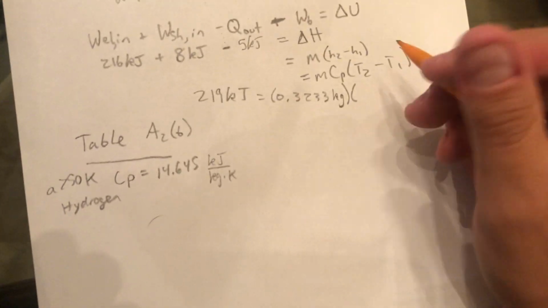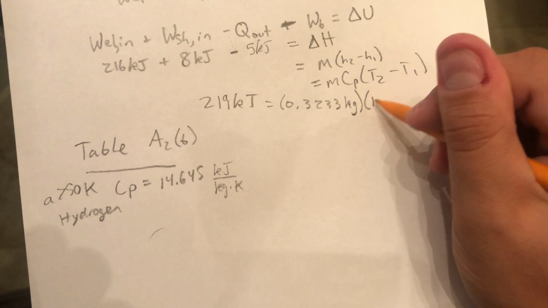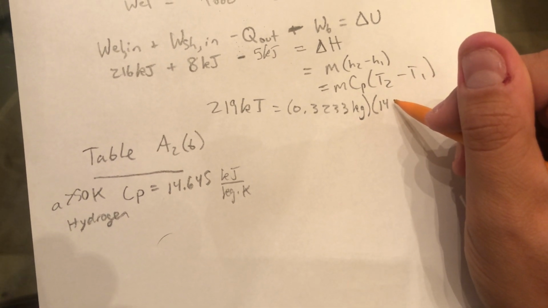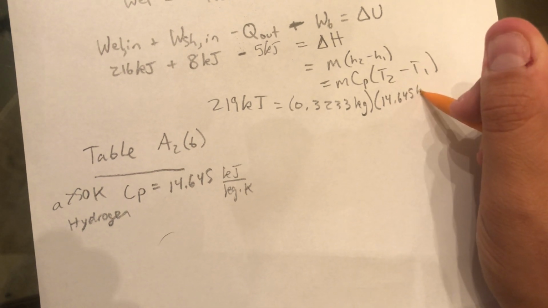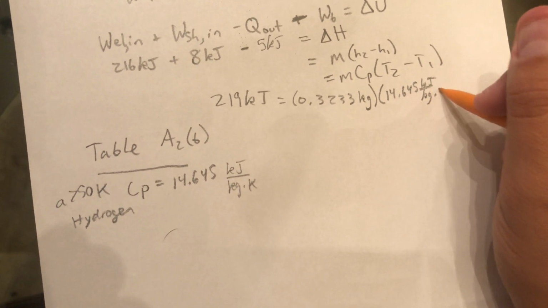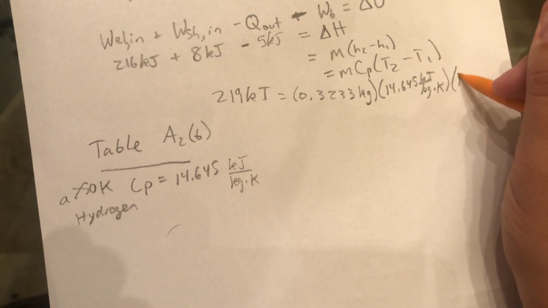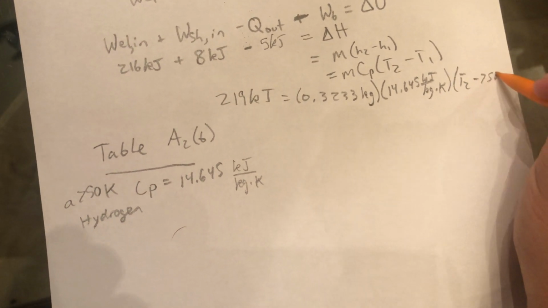So we're going to move that up into this equation: 14.645 kilojoules over kilogram times Kelvin times T2 minus 750 Kelvin.